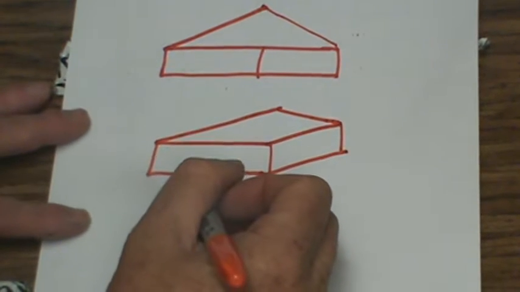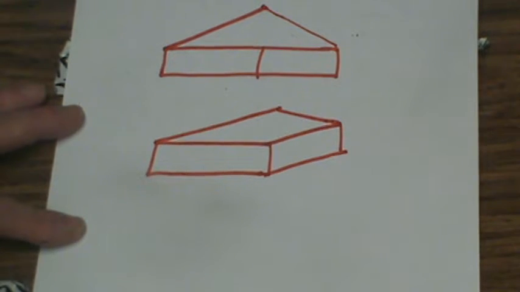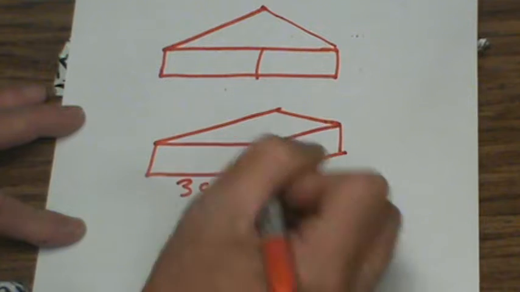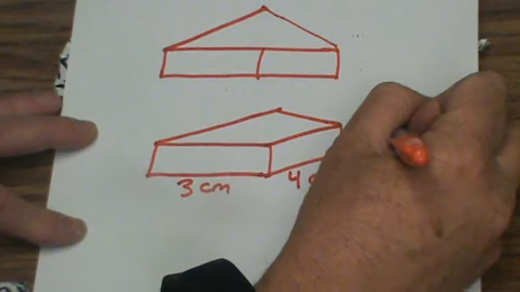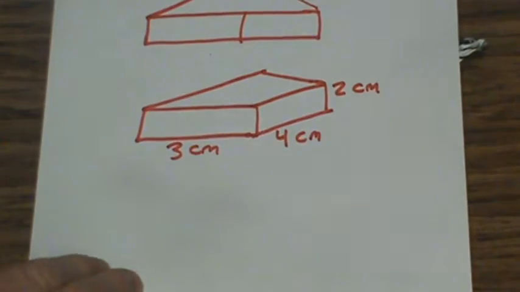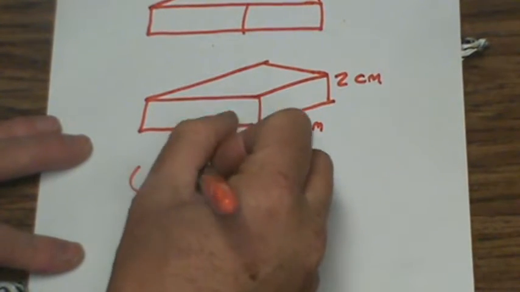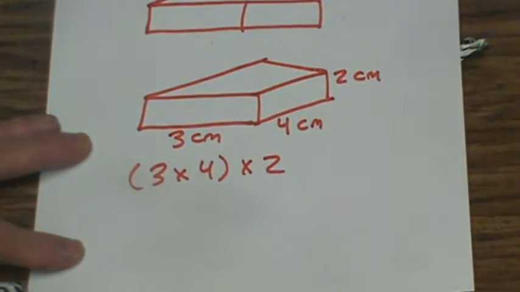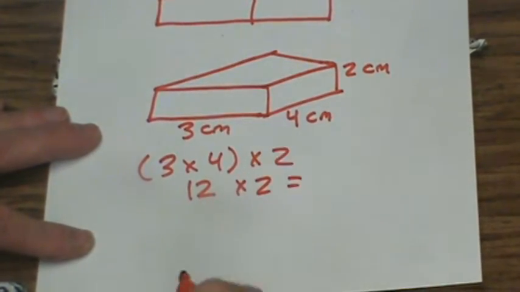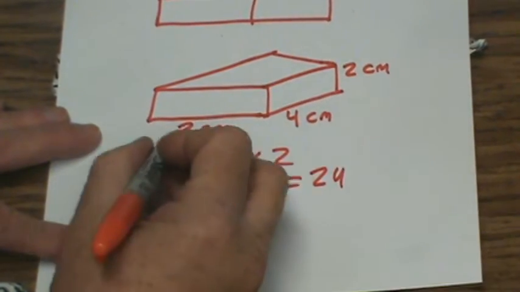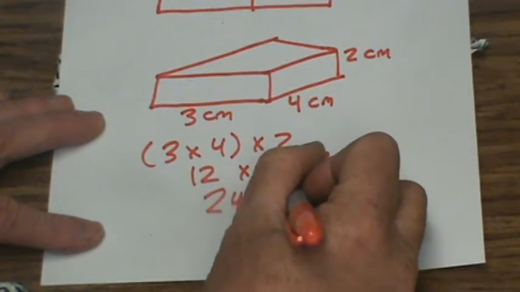Alright, we're going to stop all this goofiness and just get moving. So our shape has dimensions of 3 centimeters, 4 centimeters, and 2 centimeters. We all remember, I hope, how to figure out the volume. Multiply them. There we go. 3 times 4 times 2. 3 times 4 is 12. 12 times 2, I hope we all know that by now, is 24. But remember, we're multiplying in centimeters, so we would have 24 centimeters cubed, okay?